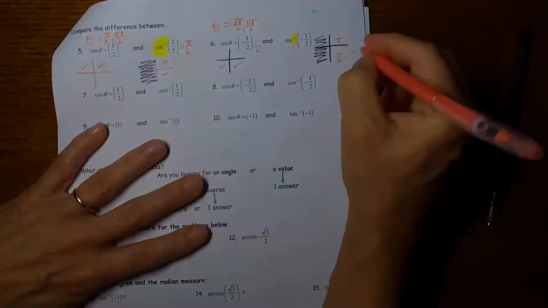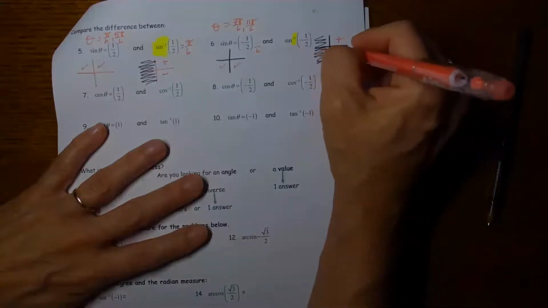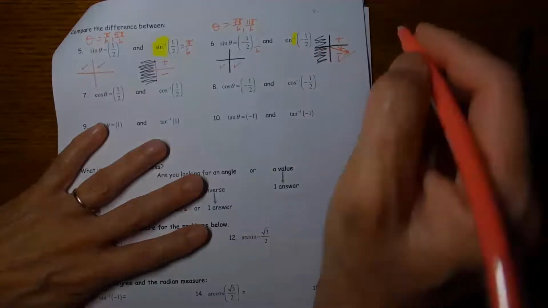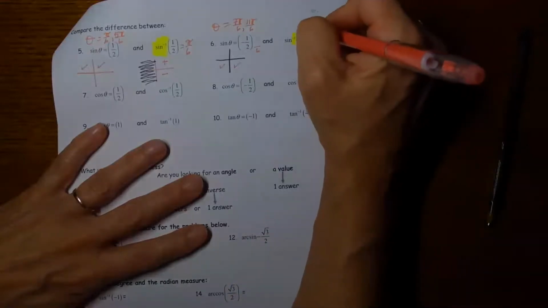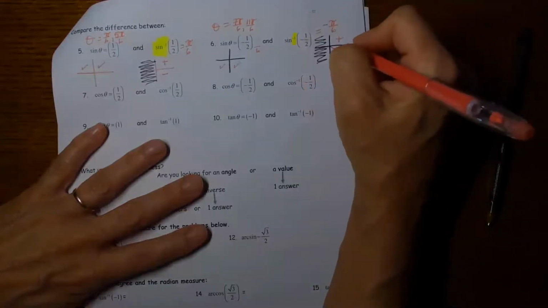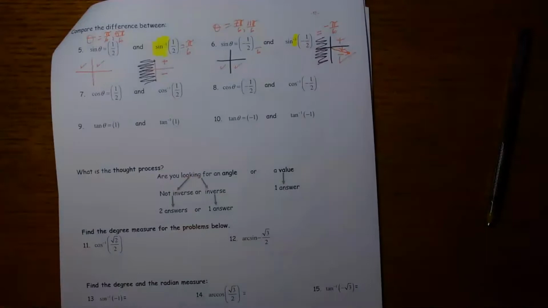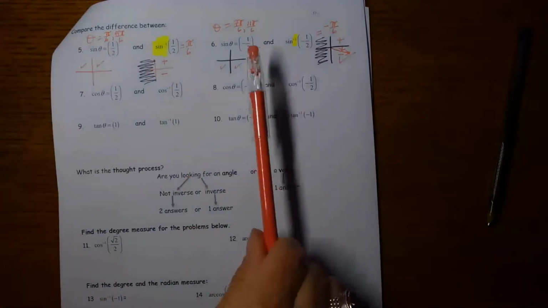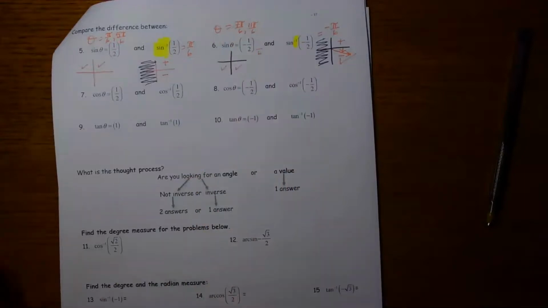Right here. I got that angle. What's the name of the angle if it's in the 4th quadrant? It's not 11 pi over 6. What is it? Negative pi over 6, because you had to go this way. It's a negative angle. Does that make sense, what the difference is between this problem and this problem?